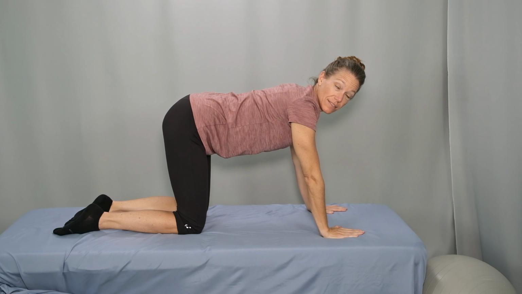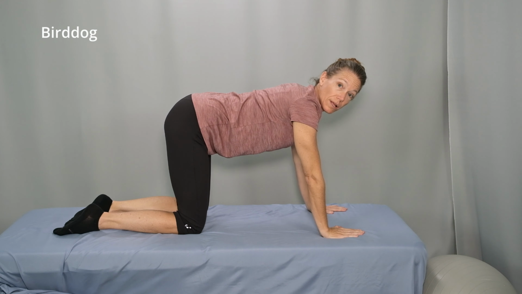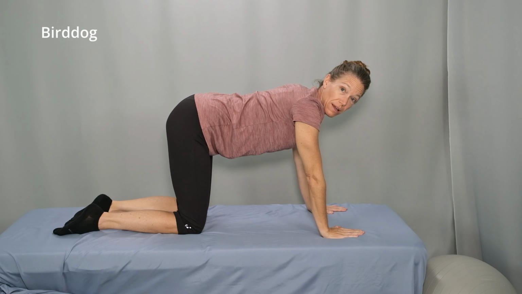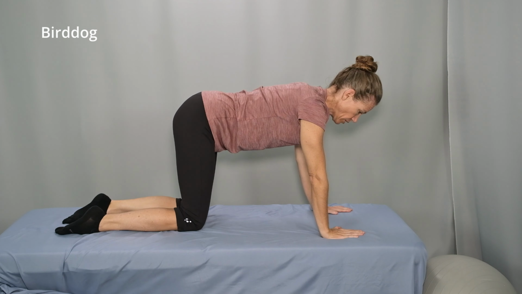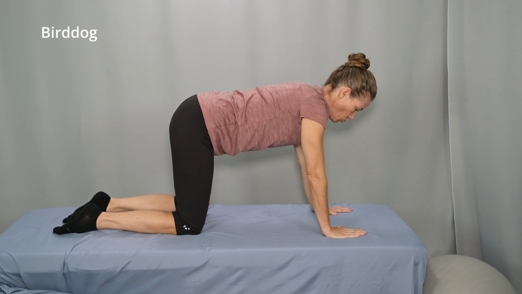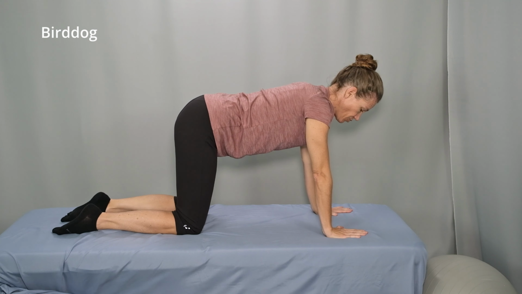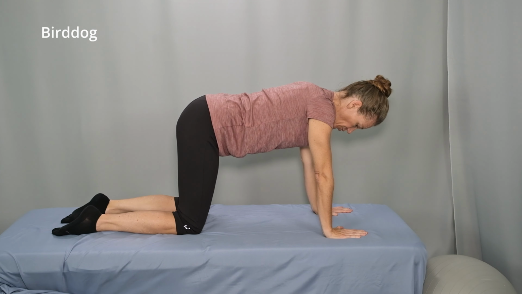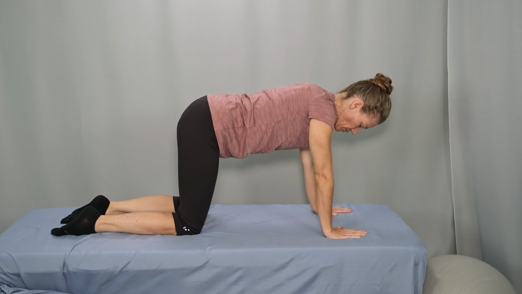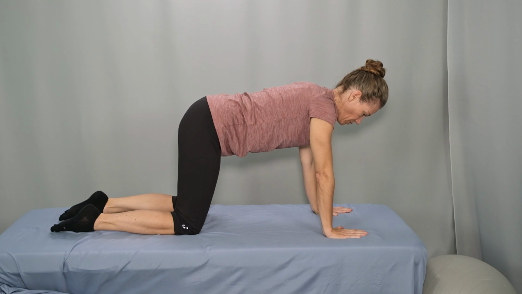The next exercise is bird dog. This will help to align the entire spine from your pelvis to the neck. Start on all fours with your hands about shoulder distance apart, flat on the surface under your shoulders, and your knees about hip distance apart and just underneath your hips.